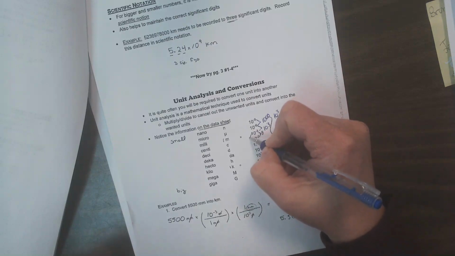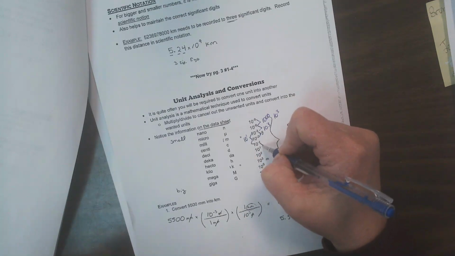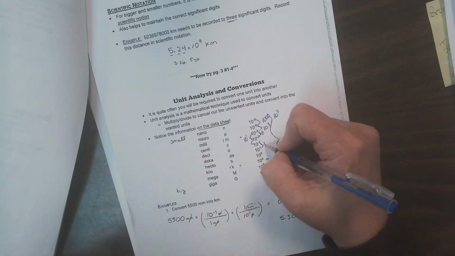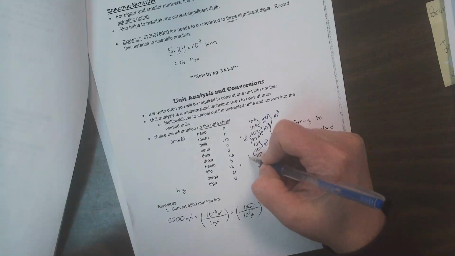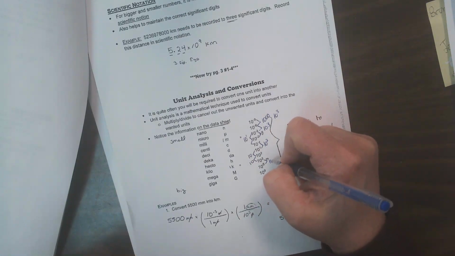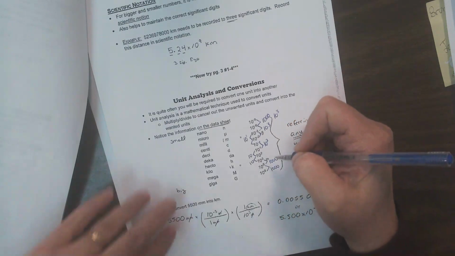This one here only goes up by a factor of 10. Same with this one. This one here, you have to go from -1 to 0 to +1. That's 10 to the power of 2, or 100. These go up in steps of 10. This goes up in steps of 1,000. And this goes up in steps of 1,000.